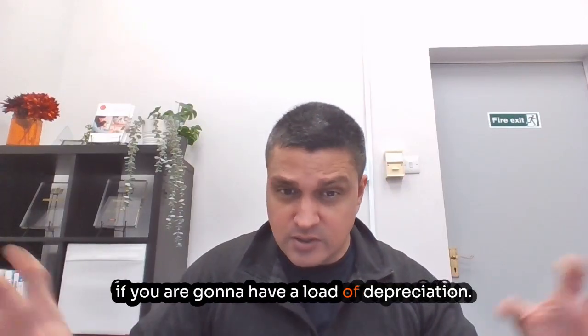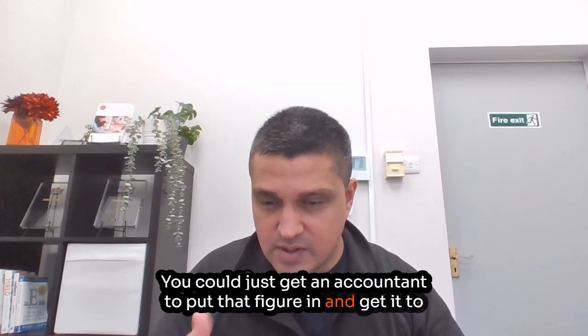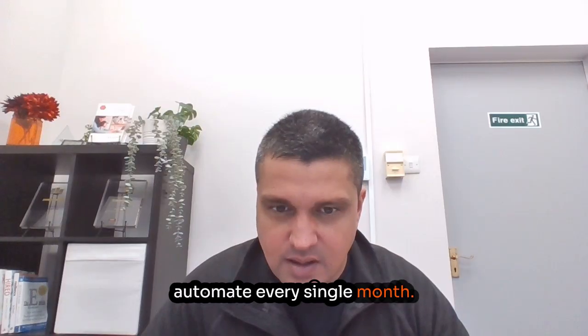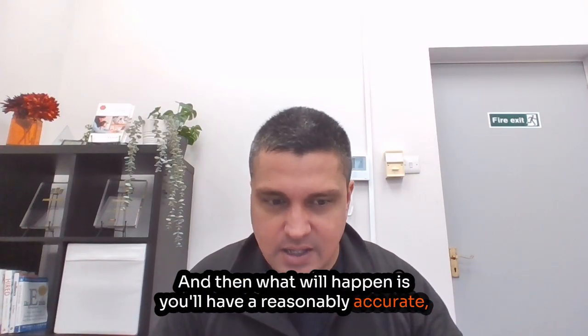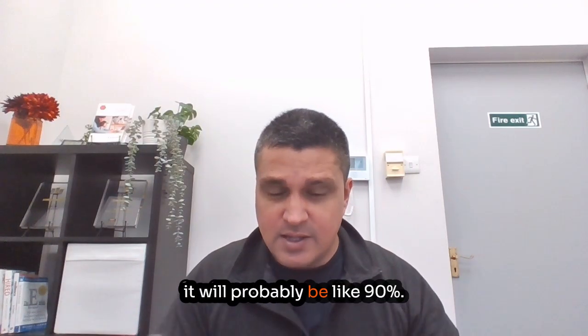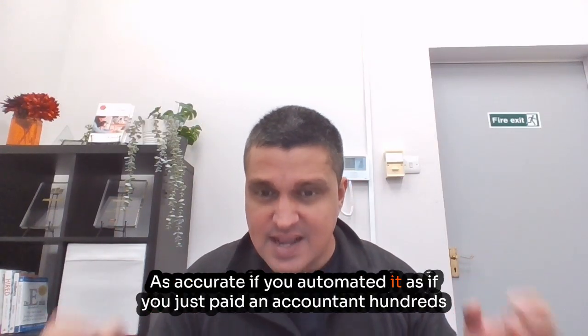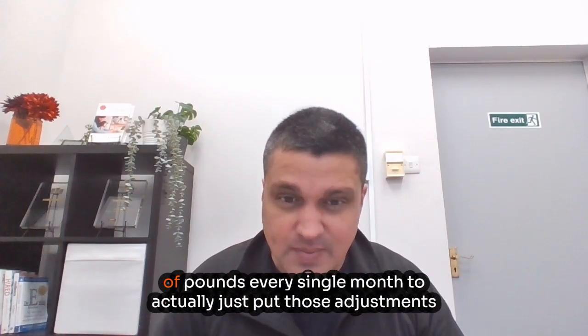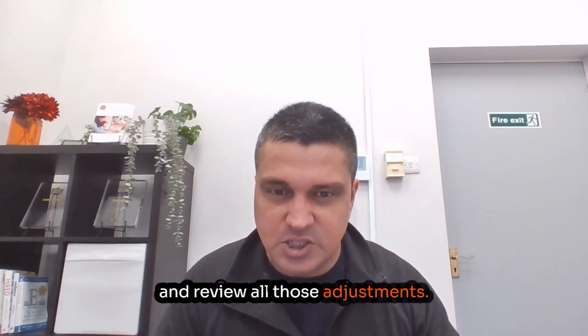Or if you're going to have a load of depreciation, you could just get an accountant to put that figure in and get it to automate every single month. And then you'll have a reasonably accurate result, probably like 90% as accurate if you automated it as if you just paid an accountant the hundreds of pounds every single month to actually put those adjustments in and review all those adjustments.